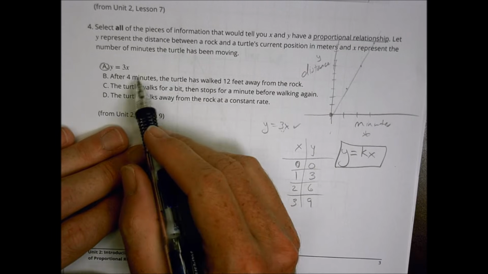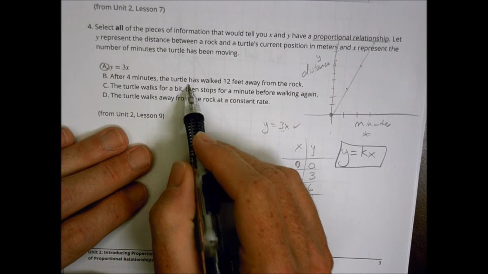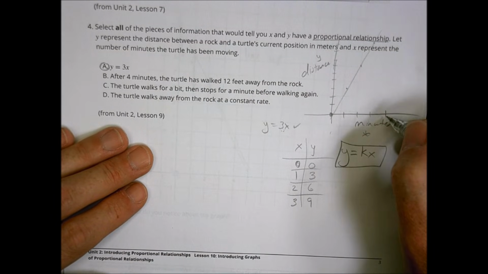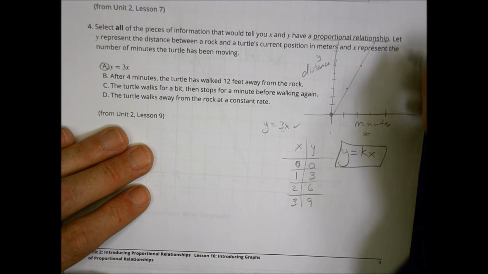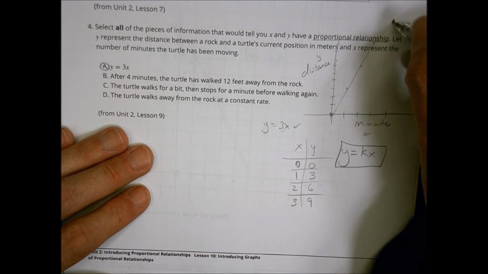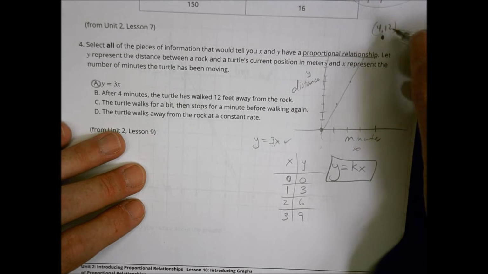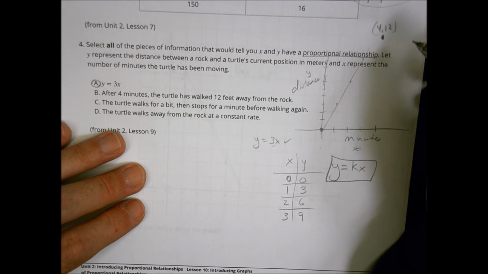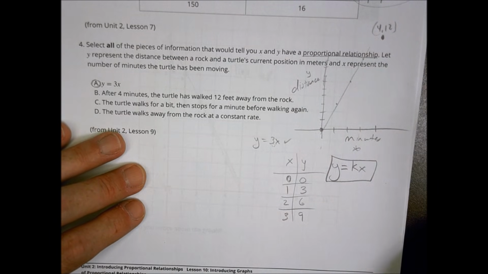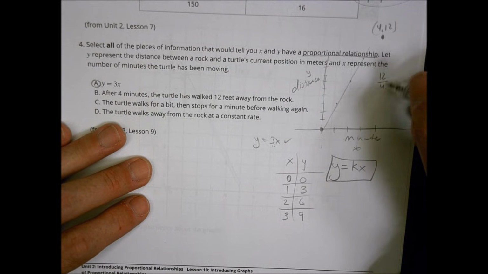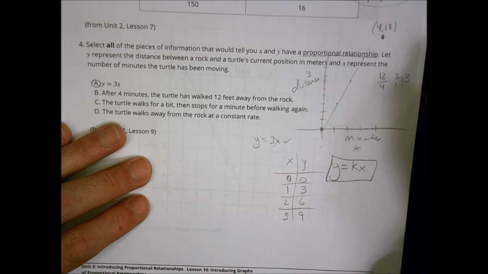For B, after 4 minutes, the turtle has walked 12 feet away from the rock. So it's saying after 4 minutes, the turtle's walked 12 feet away from the rock. It's just going to be like here, one random point. If I have one random point at 4, 12, does that 1 point tell me there's a proportional relationship? Nope. It doesn't tell me anything. I could say that 12 over 4, y over x, 4 goes in there 3 times, and that's 1 time. I could say that, okay, well, that k is 3.